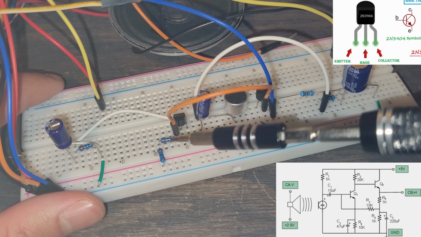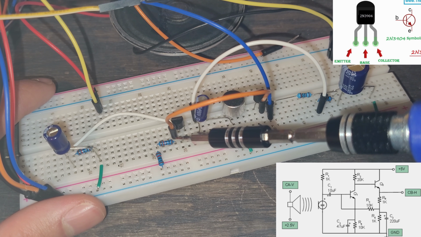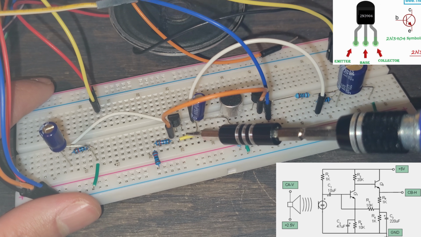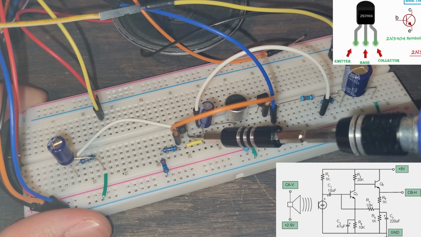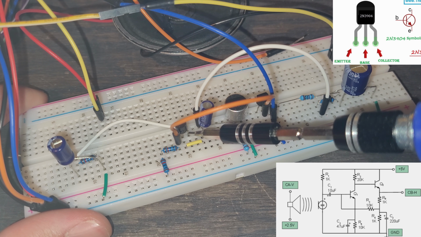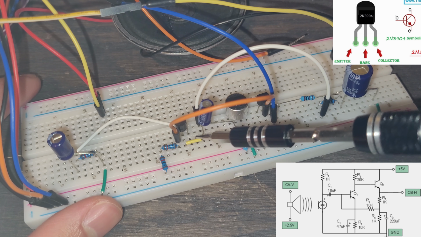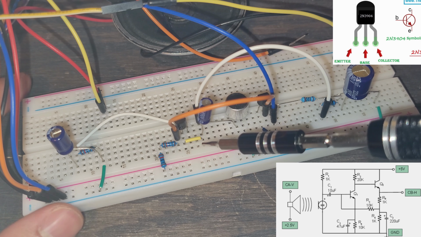So our Q1 is this transistor right here. We've covered the collector, we've covered the base, and now let's cover the emitter part. The emitter part is right here, this last part. And we can see in the circuit diagram that it's going to go out to R6 and C2, a 10 kilo ohm resistor and a 47 microfarad capacitor.